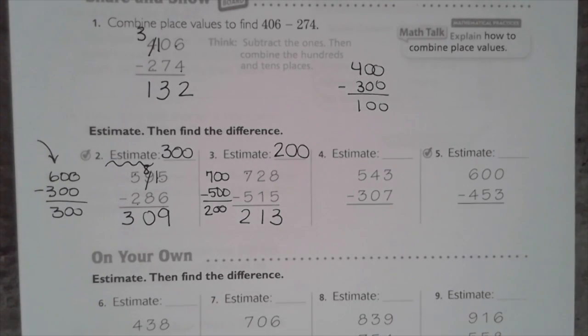Let's look at the next one. Pause it, work it, and then let's see if you're right. Are you getting these right? I hope so. So important.